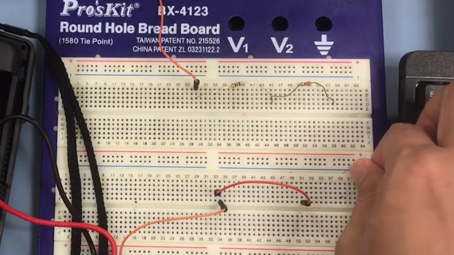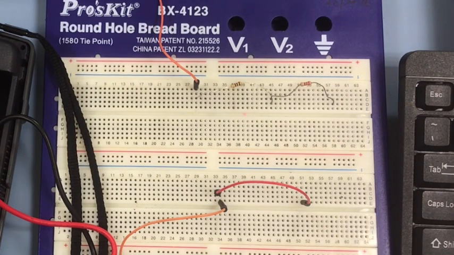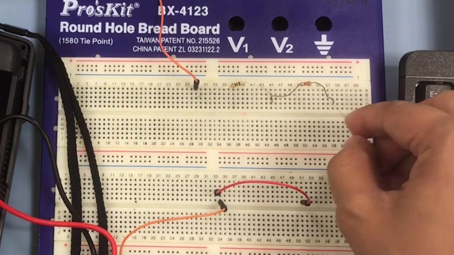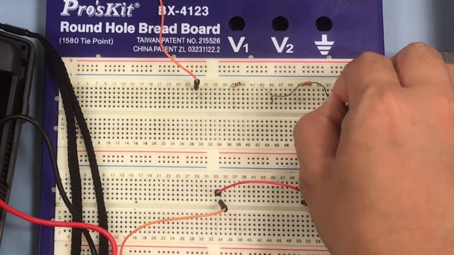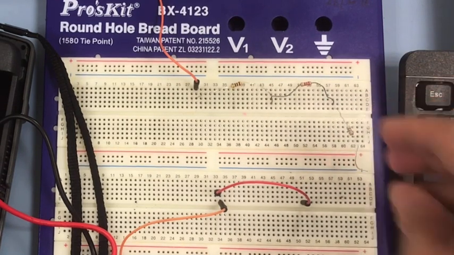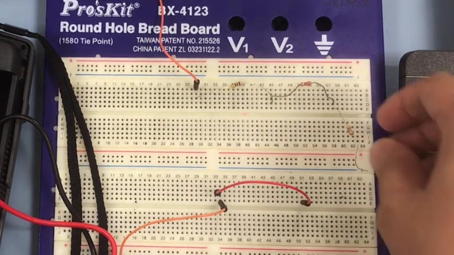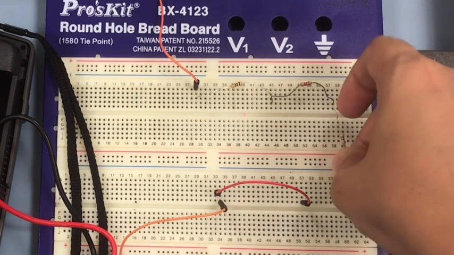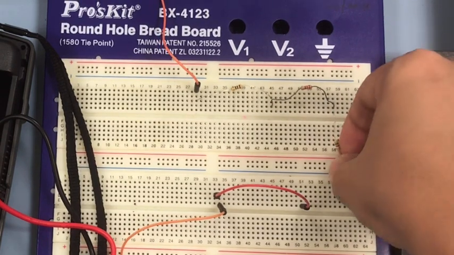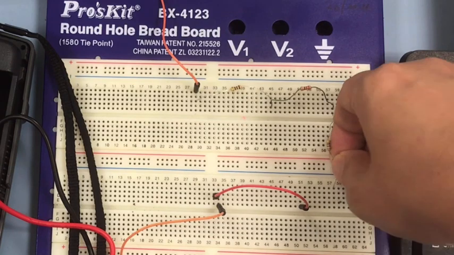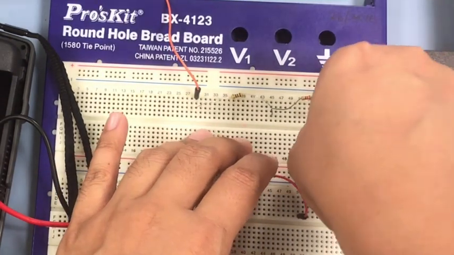I try to do it as close as possible to the schematic diagram in the manual. So the third one is 460 ohm. Maybe I can put it here. Is it too far or not?